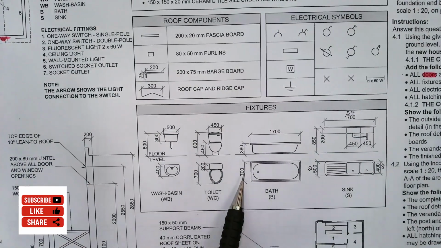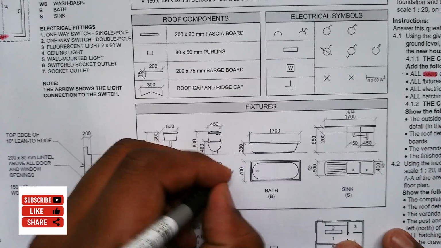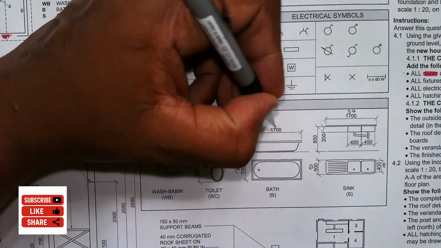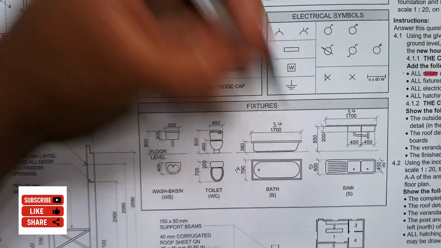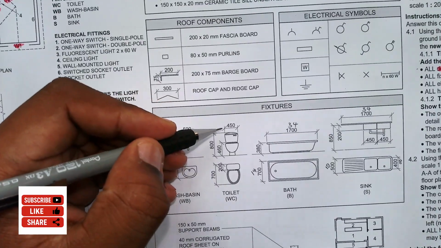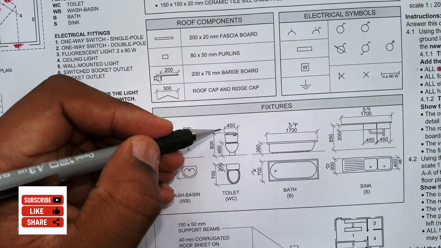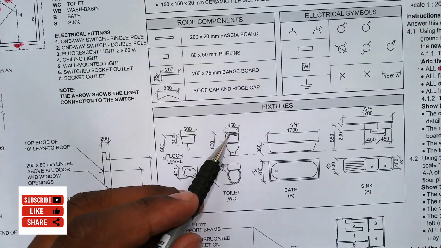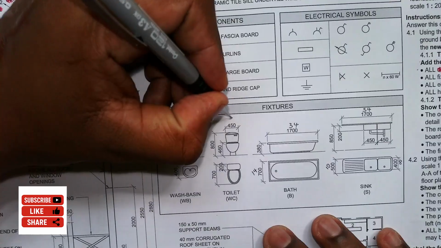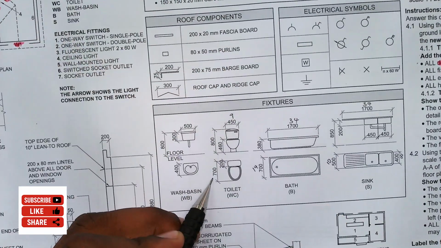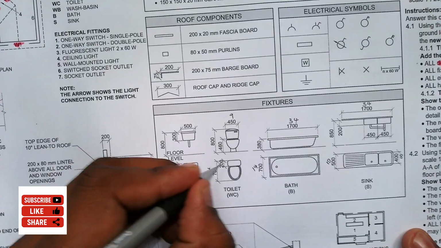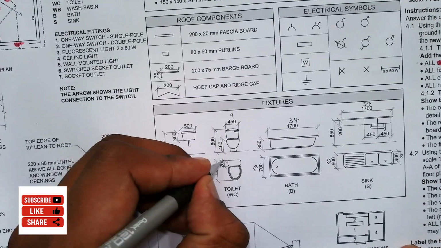So 700 divided by 50, it's 14. This is 34. 450 divided by 50, it's 9. 700, it's 14. 200, it's 4.